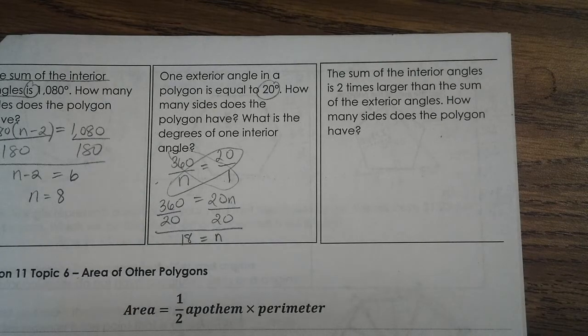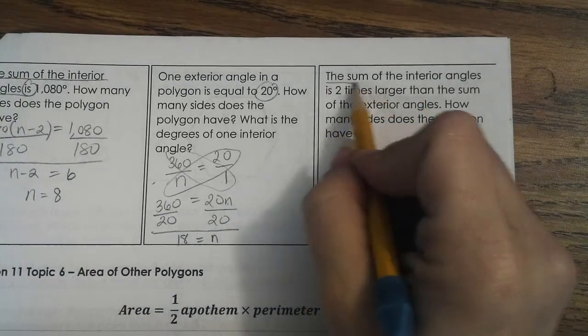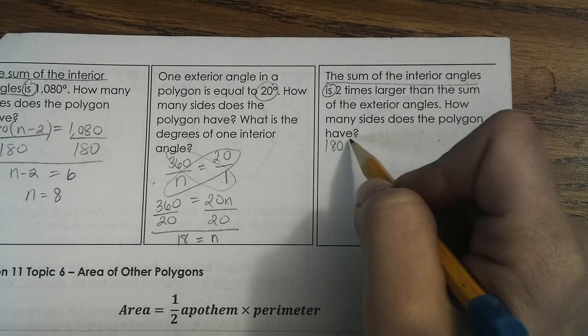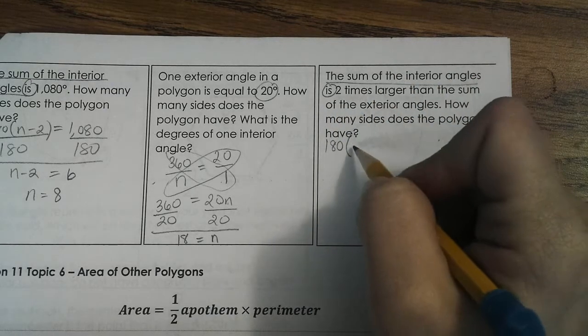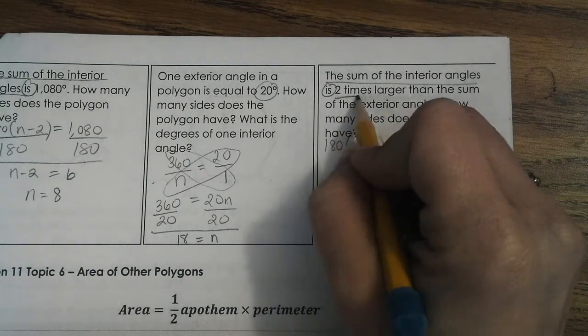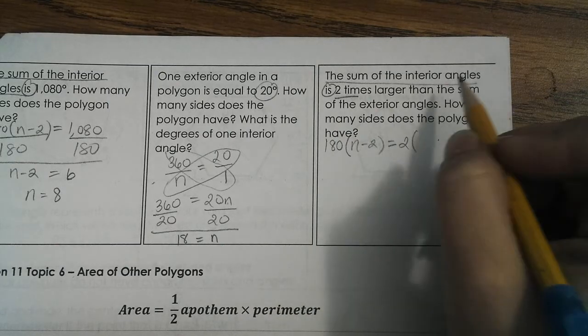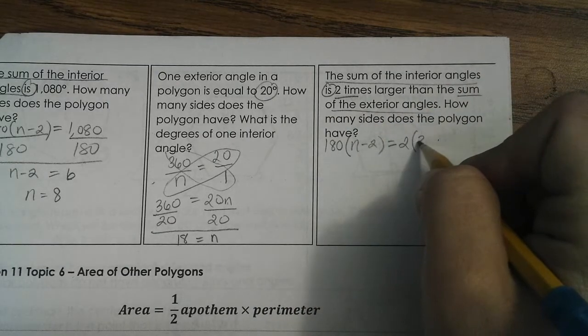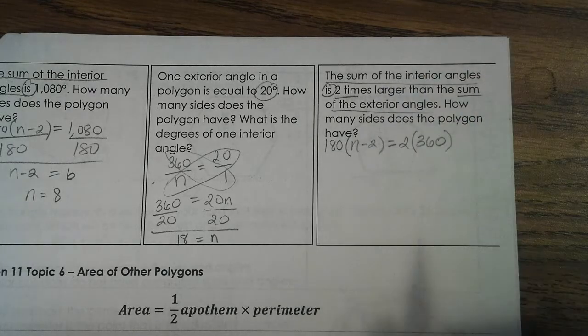Alright. This one, a little bit different. The sum of the interior angles, 180, let me finish that formula. 180 times n minus 2 is 2 times larger than the sum of the exterior angles. The sum of the exterior angles is always 360.